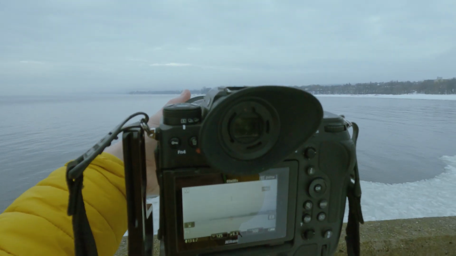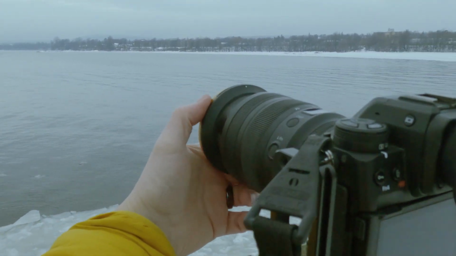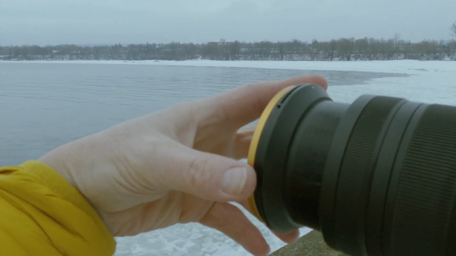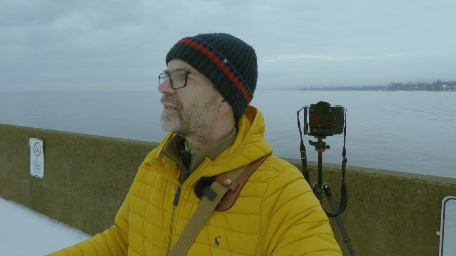Okay, let's give this a go. We're going to take the gold mist filter off. Oh, it's bright. I can't see any difference here. I really need to get them home and look at them on a big monitor. But I don't think we're really going to see much difference.